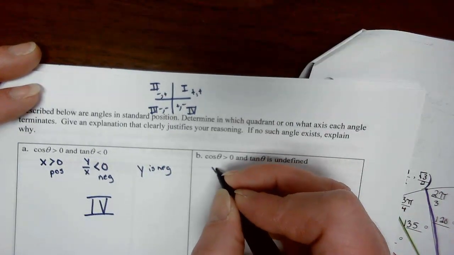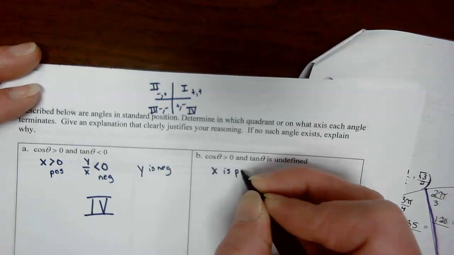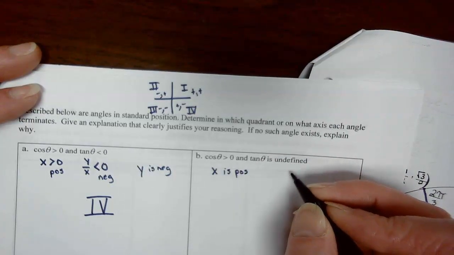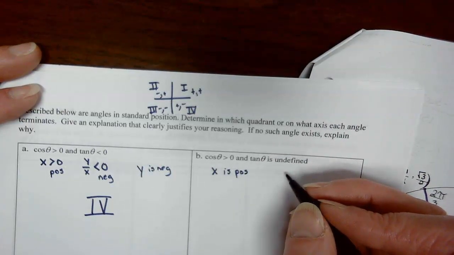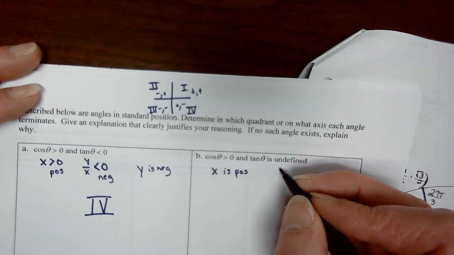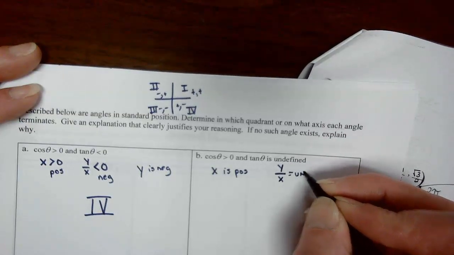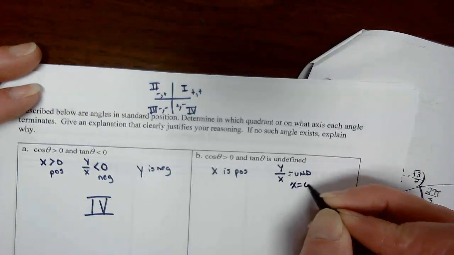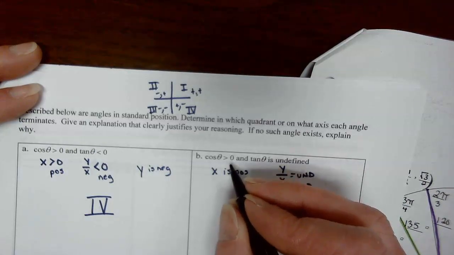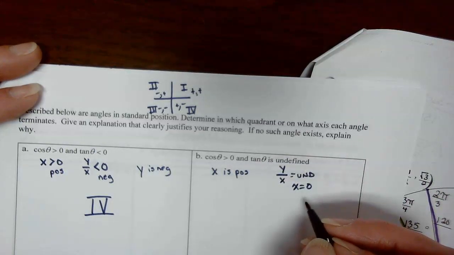Cosine is greater than 0, so x is positive. But tangent is undefined. Well, that only happens if we divide by 0. So y divided by x is undefined would mean x is 0. Well, can you be greater than 0 and equal to 0?